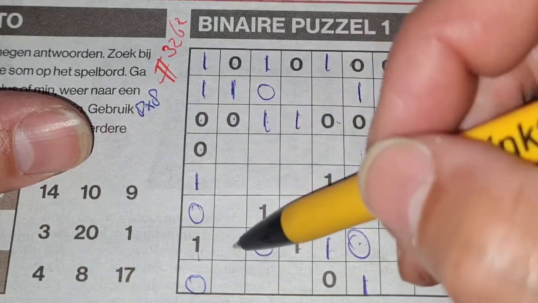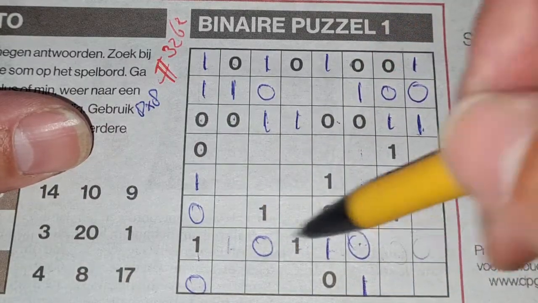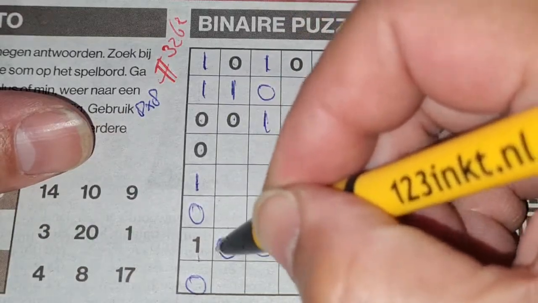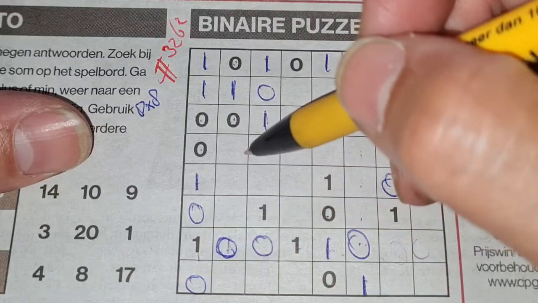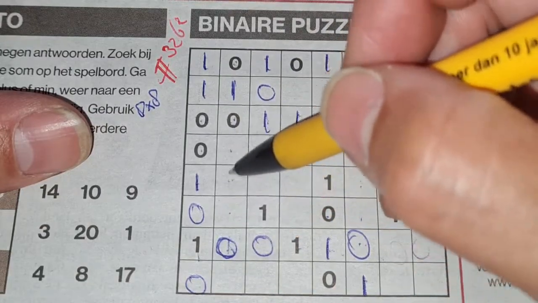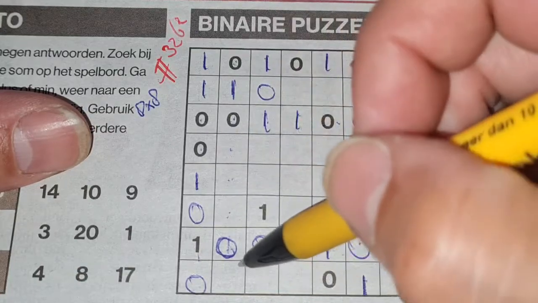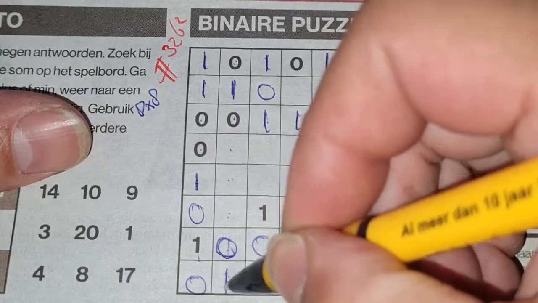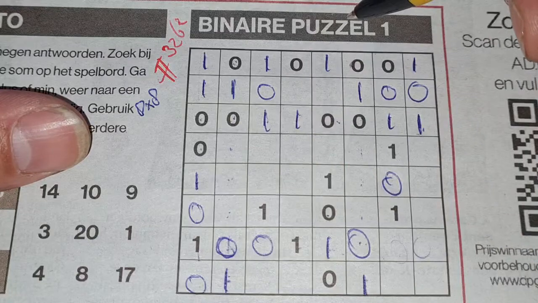I cannot place the fourth 1 here, otherwise we have 3 O's in a row in this row. Not allowed, one of the rules, so this cannot be a 1, this should be an O. And now we have 3 O's, and the fourth O should be in one of those 3 boxes, otherwise we have 3 1s in this column. So this box should be a 1, okay. So the O should be there.